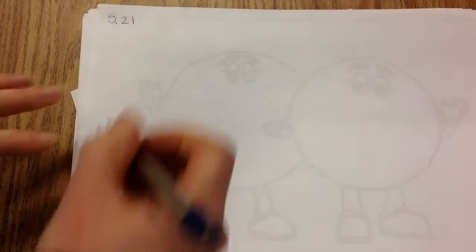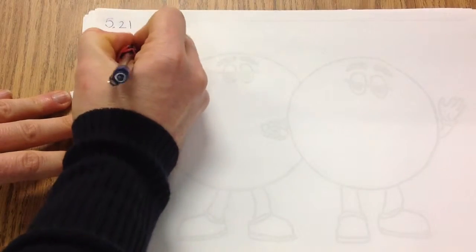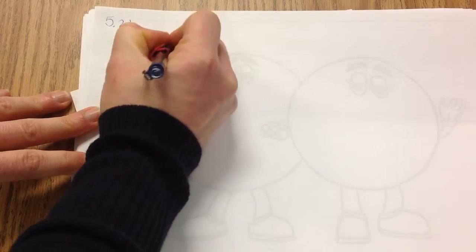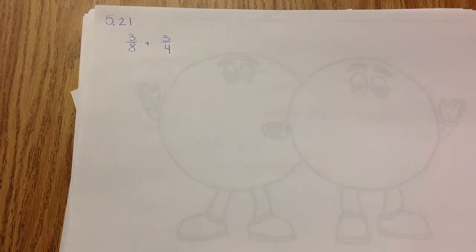What I'd like you to do first is write these fractions down, then create two tape models to represent each of those. Remember, the tape models must be the same length, one on top of the other. Pause while you do this.